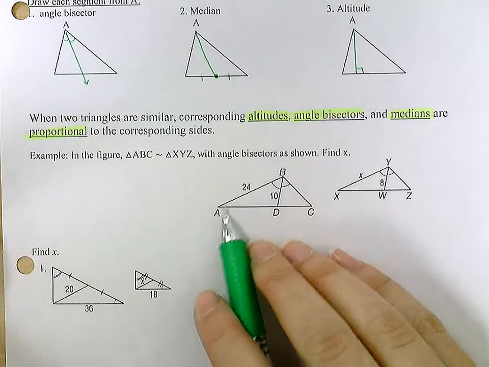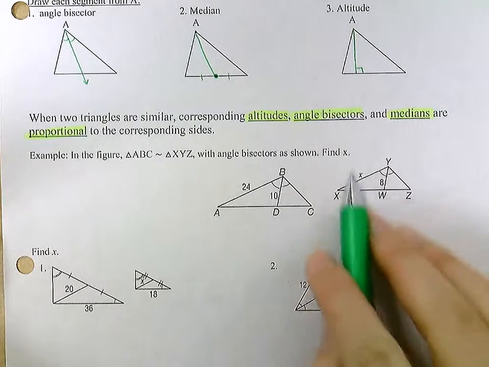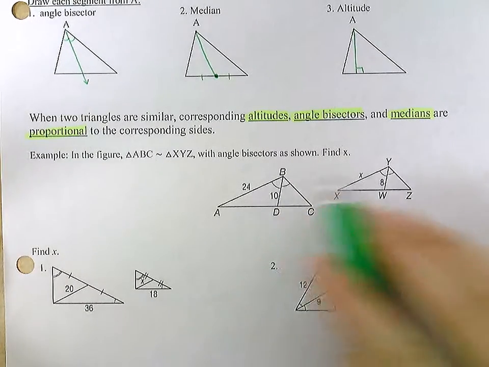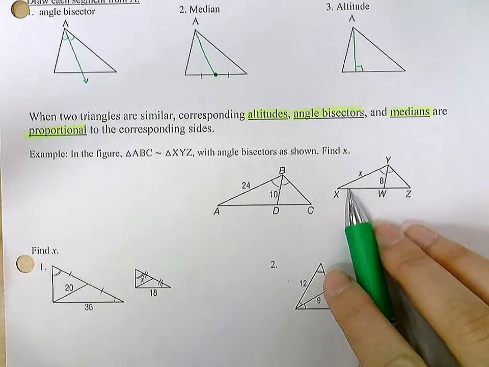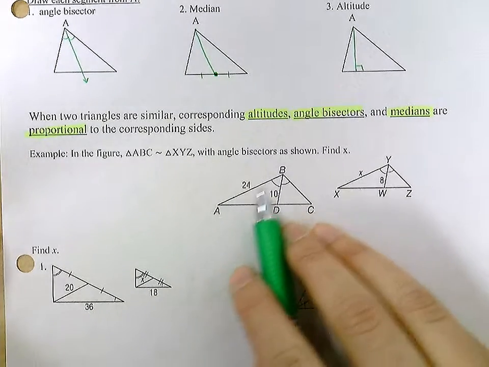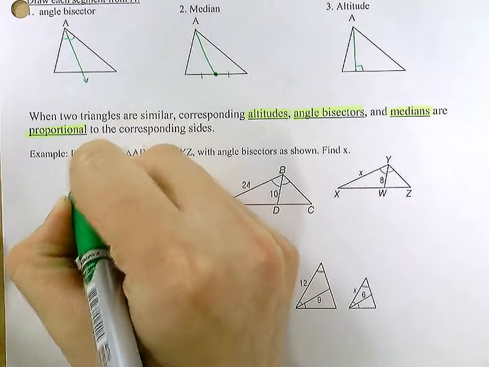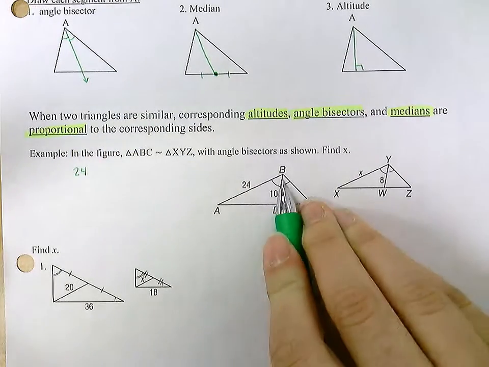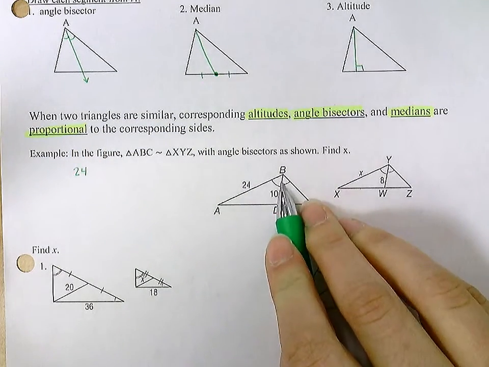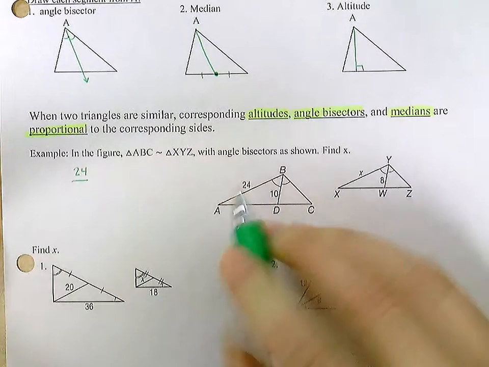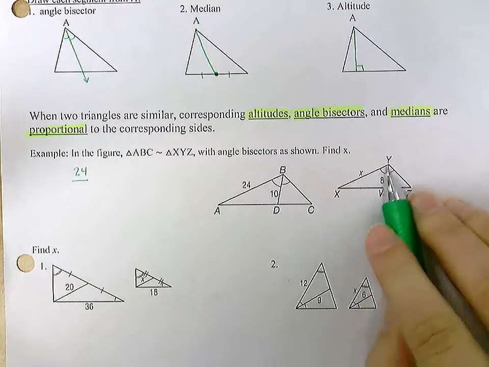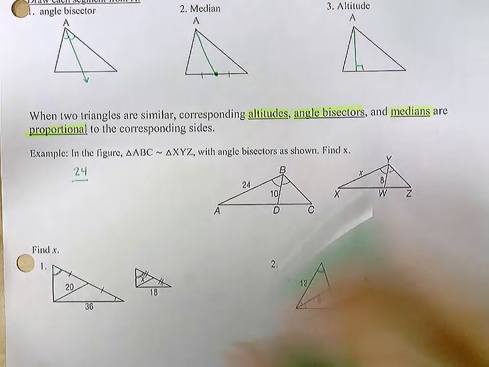If I want to solve for x, we set up a proportion just like we've been doing in the past. I can take side AB, which is 24, over its corresponding side in my similar triangle, making a ratio of corresponding sides, that would be x.